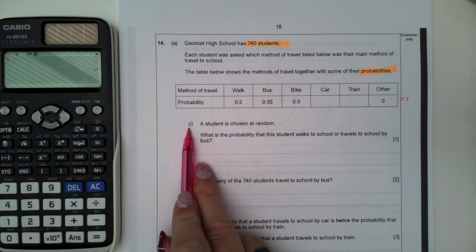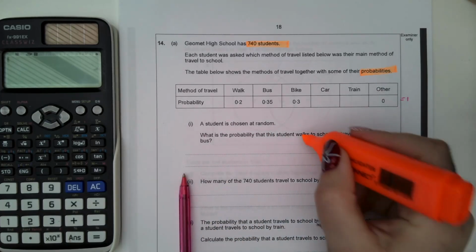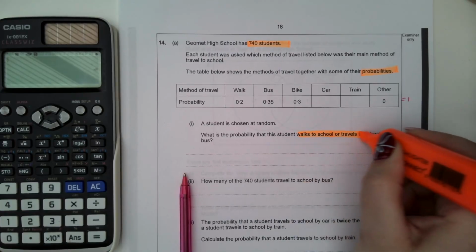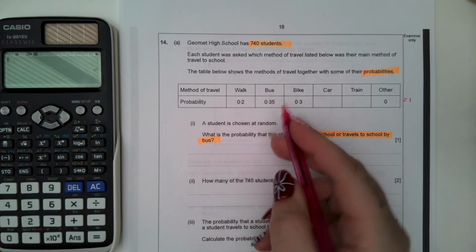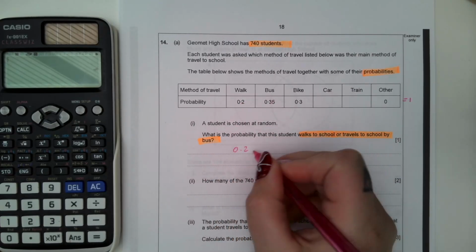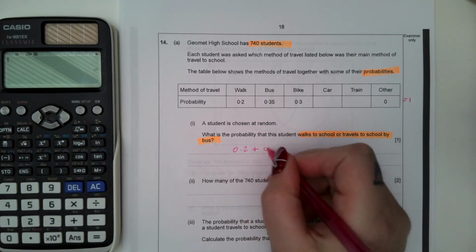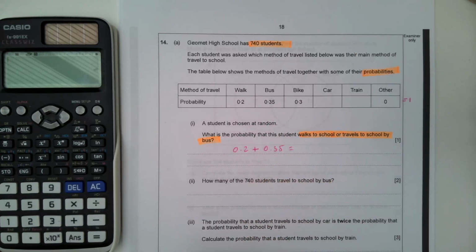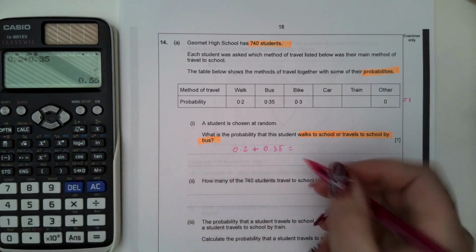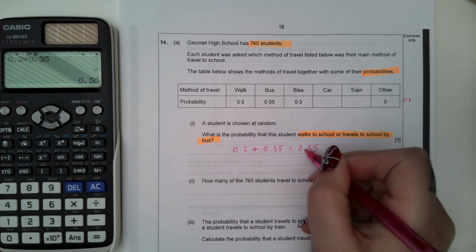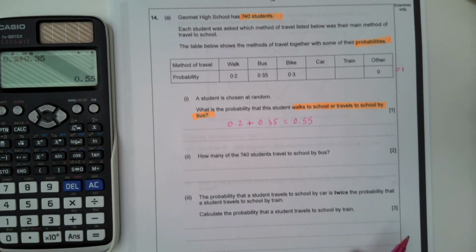Part 1, a student is chosen at random. What is the probability that this student walks to school or travels to school by bus? Okay, so the probability that they walk is 0.2 and the probability that they travel to school by bus is 0.35. So we're going to add those together, 0.2, 0.35, which is 0.55 as a probability. We're working in decimals, so we're going to stay in decimals for our answers.